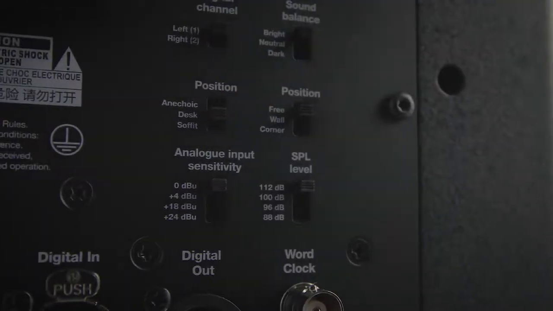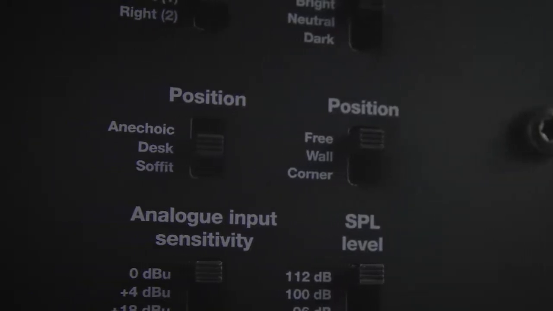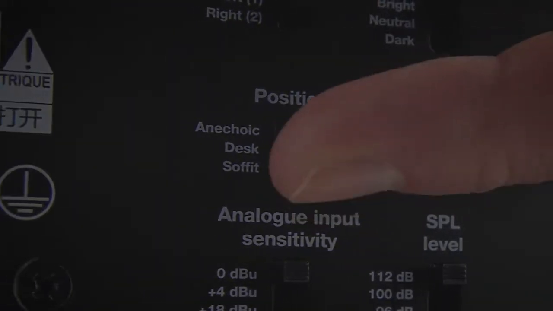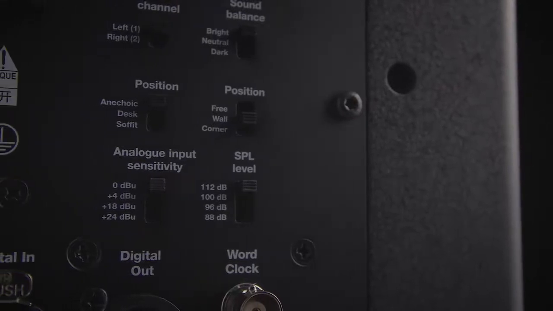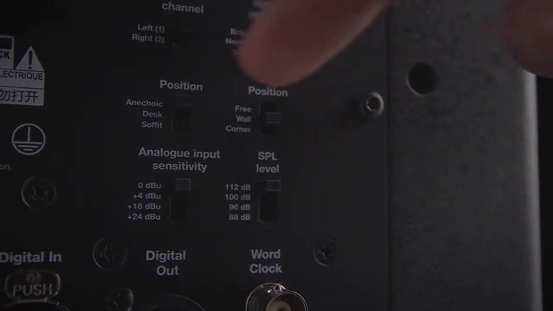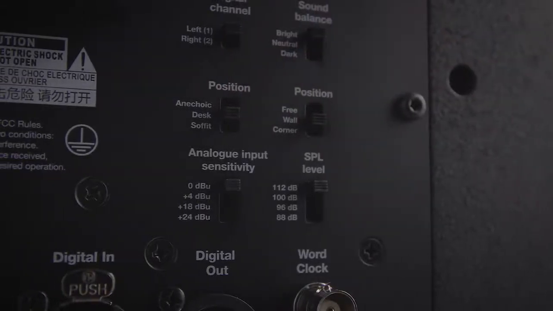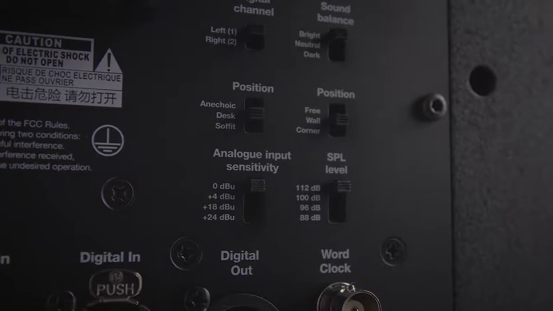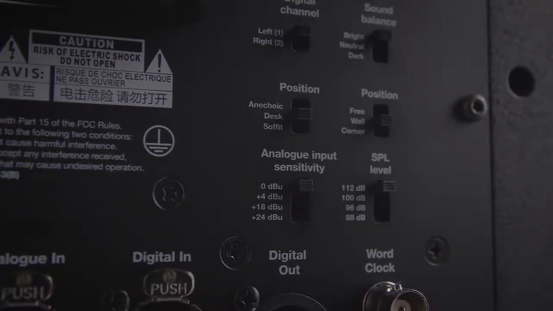The first one is Anechoic, Desk or Soffit. So Anechoic is full range, no filters. If you're doing your own room compensation, probably want to select that setting. Desk is for on top of your console, sat on the meter bridge. There's a filter there to compensate for the desk reflection. Soffit, if you're going to put the speaker in a wall, choose Soffit.